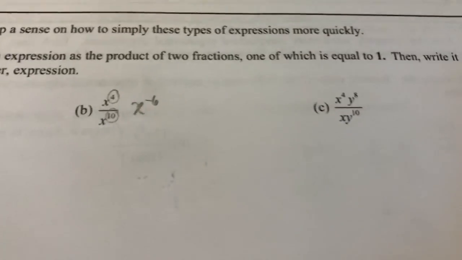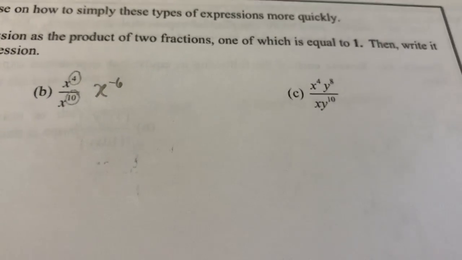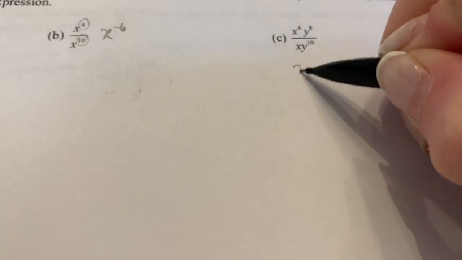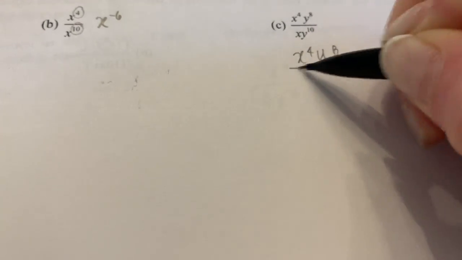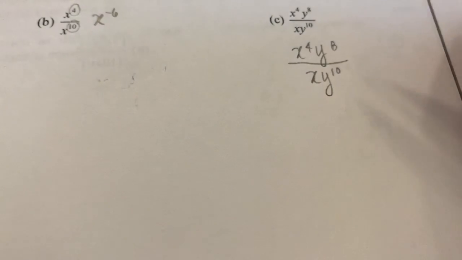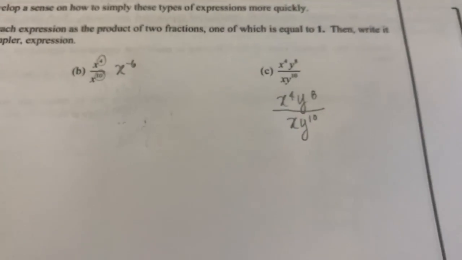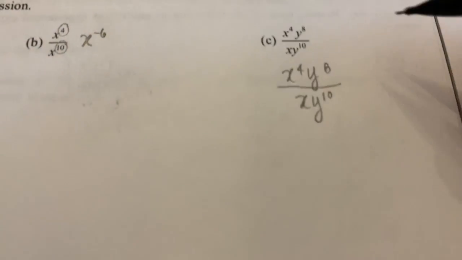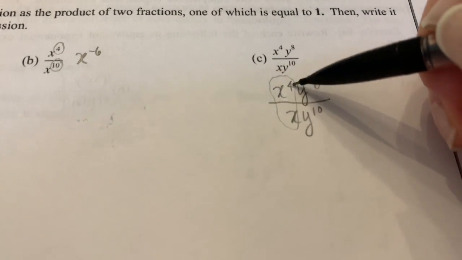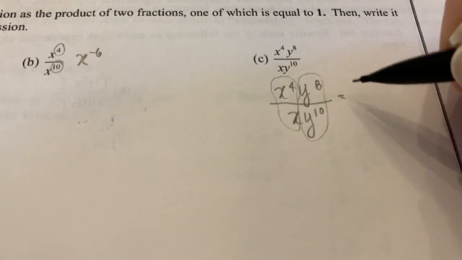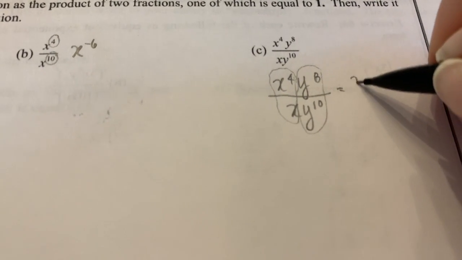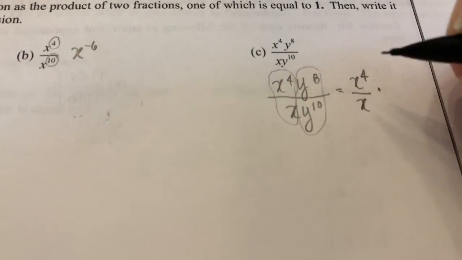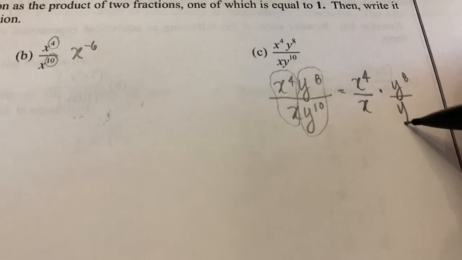And now this one is where we're going to do what I told you. We're going to break it up by the like terms. So let me just rewrite this. This is x to the 4th, y to the 8th, over x, y to the 10th. Don't be discouraged looking at this, okay? What we're going to do is break it up by the like terms, just like I did before. So I'm going to write it with the x's alone and the y's alone. So the x to the 4th over x times y to the 8th over y to the 10th.